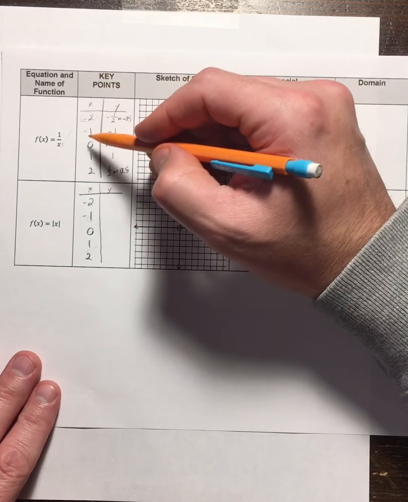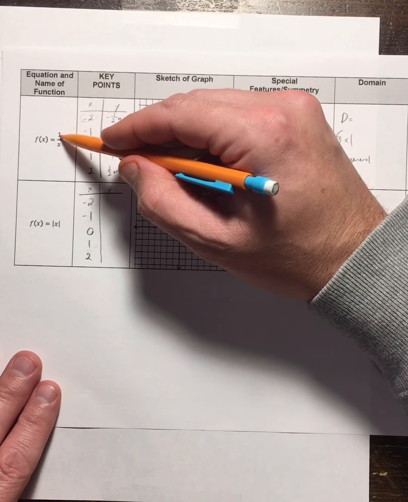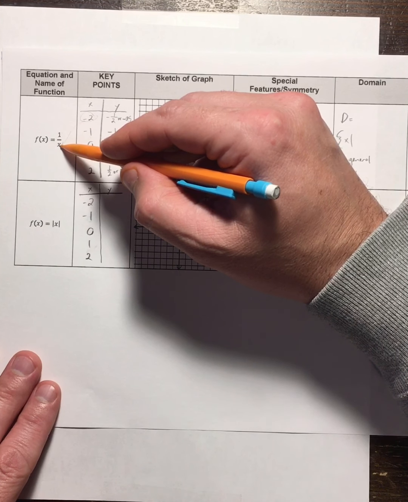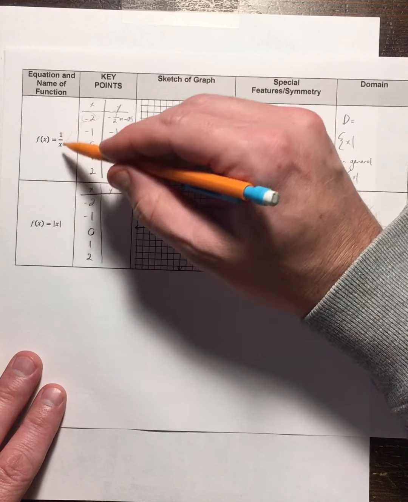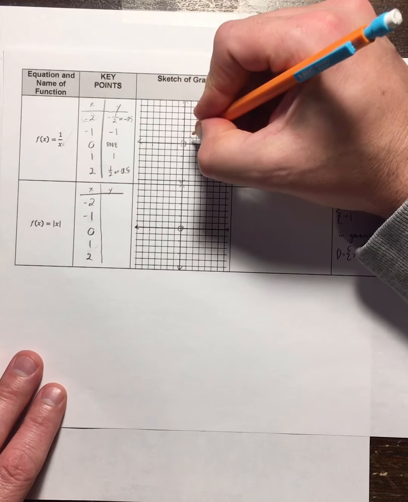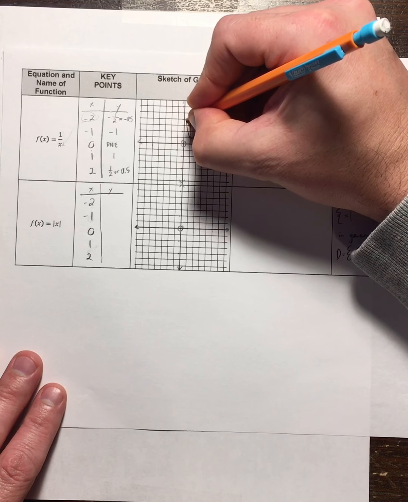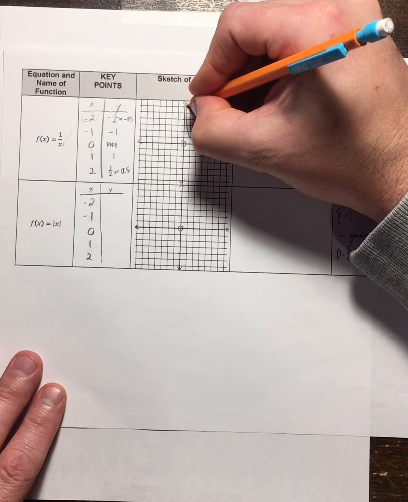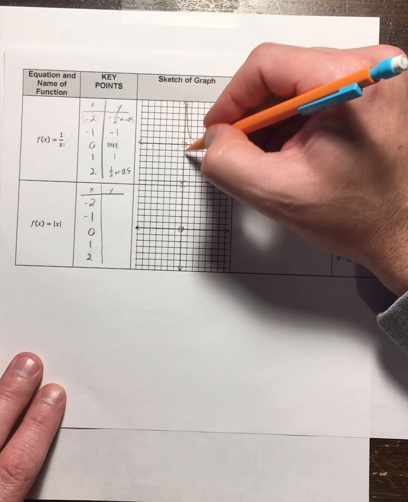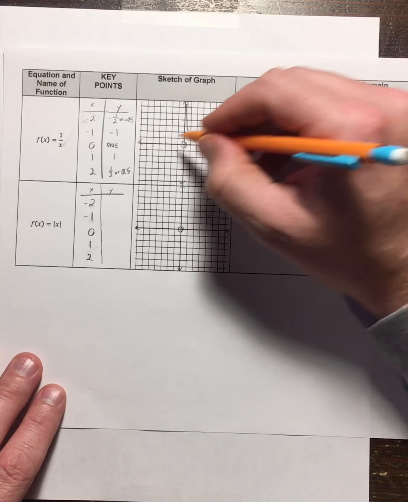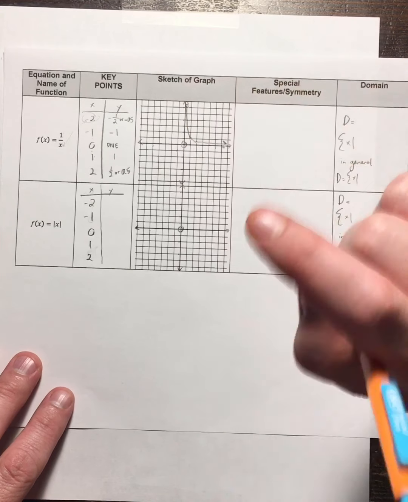if I was to take a value in here, let's say 0.5, if I put a 0.5 in there, 1 divided by 0.5, or 1 divided by 1/2, is actually 2. If I put in 1/10 here, 1 divided by 1/10 is actually 10. So in this area between 0 and 1, it takes off super fast, and then comes really close to, but doesn't quite get to, that y-axis. Okay, so it comes really close to the x-axis, but doesn't get there. It comes really close to the y-axis, but doesn't get there.